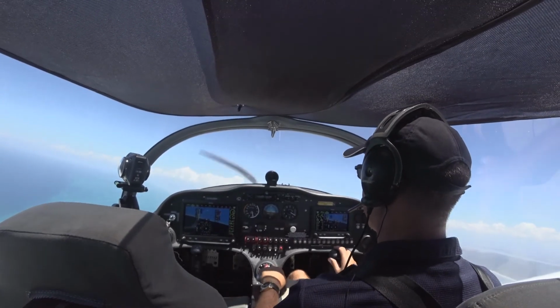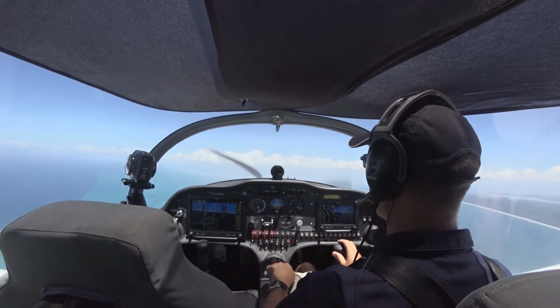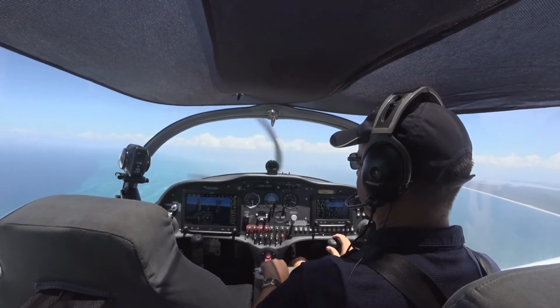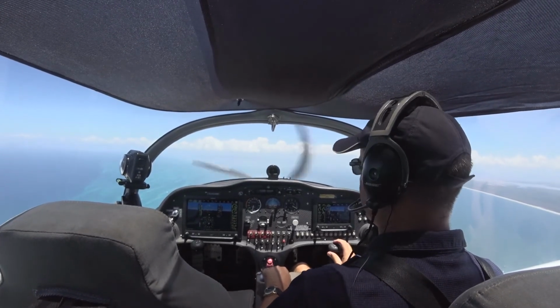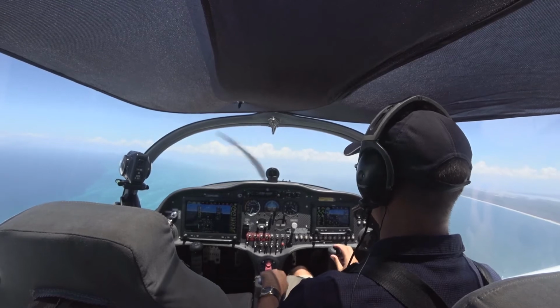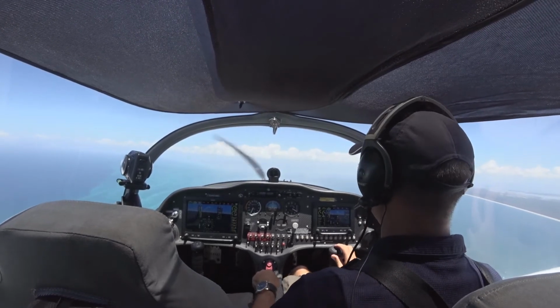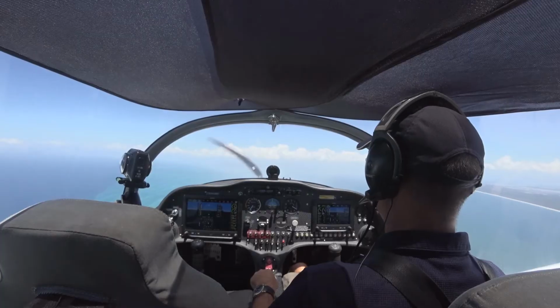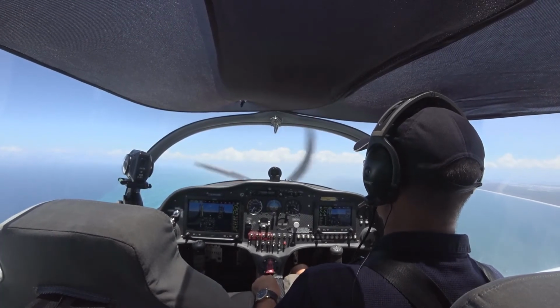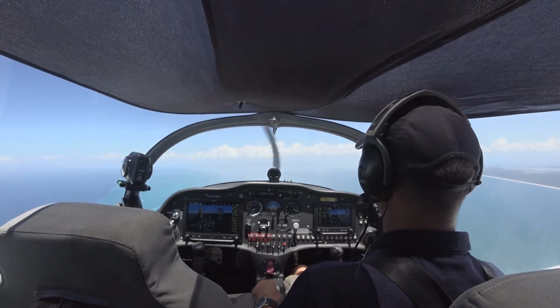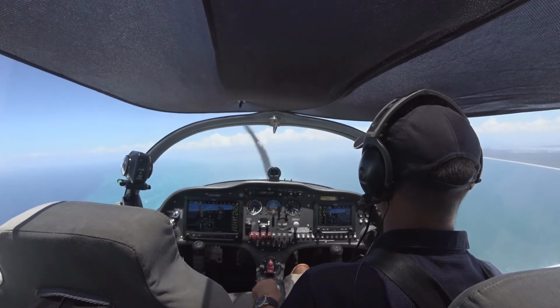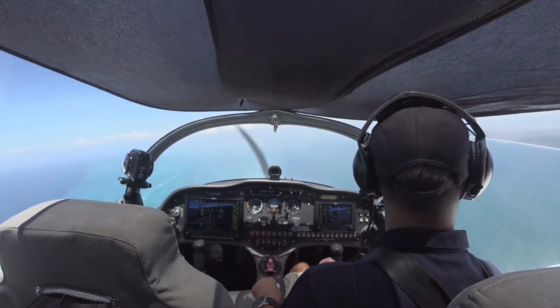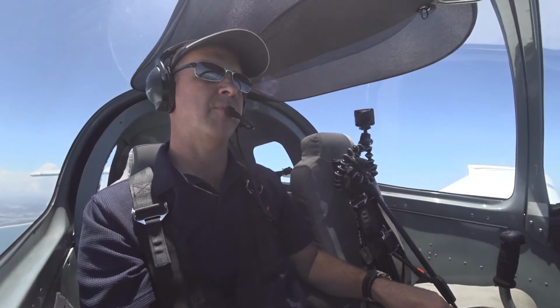I'll bring us back to level now. So we can see there that when I increase our power, the nose wants to pitch up and yaw to the left. That's in the Sling aircraft. Now I want you to watch what happens when I bring the power back. We're now level, bringing the power off. What's happening with the nose of the aircraft? That's right, it's pitching down, and we're yawing slowly to the right, which I'm going to correct now.